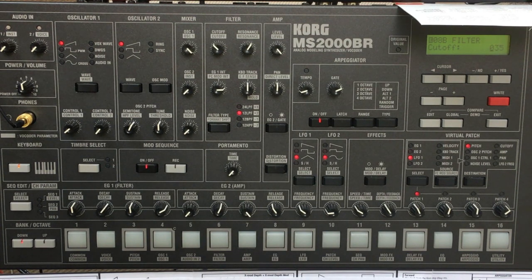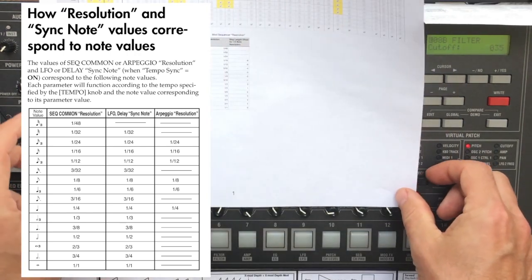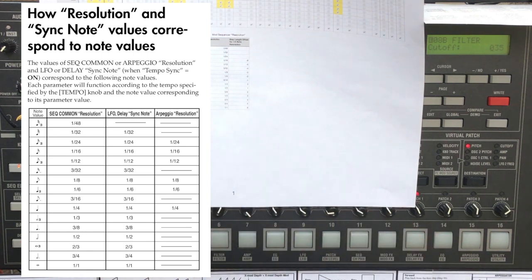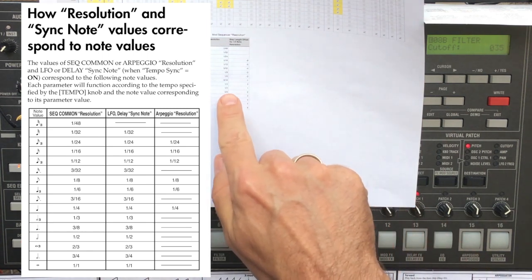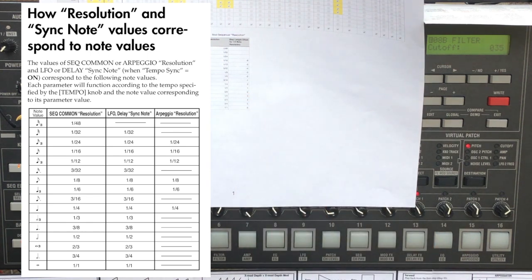So if we reference the table in the manual that's entitled how resolution and sync note values correspond to note values, the step length parameter simply moves you up or down rows in that table. For example, and I've reproduced a little table here you can look at. This is the Mod Sequencer resolution listed on the left. And for a case where resolution is set to 1/4 note here, and the step length is set to 0, you'll get 1/4 note resolutions.